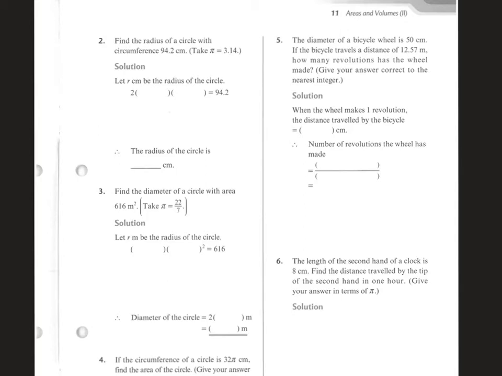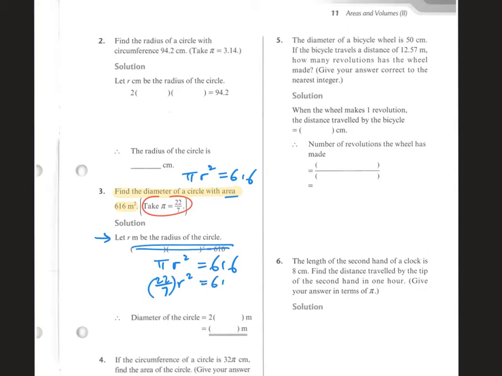For example, in the question, you are asked to find the diameter of a circle with area equal to 616 meters squared. Because now you know pi r squared is 616, that's why we need to let r cm be the radius first. And you need to write the formula afterward. And you have pi r squared equal to 616. This time the question asks you to use 22/7. Then you just use 22/7 r squared equal to 616.